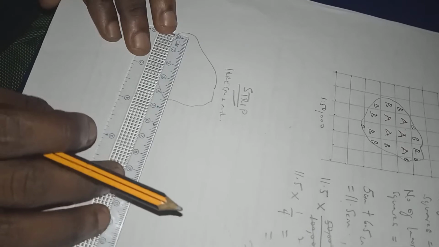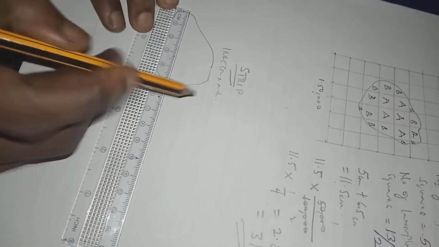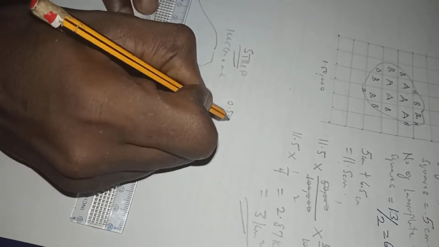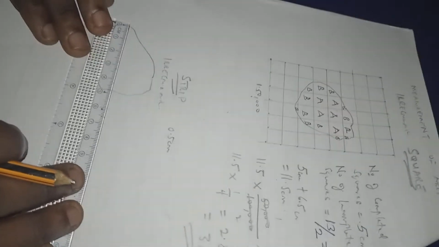All right, let's quickly move on to the using strip. This is for square method, this is for strip method. How do you give out the strip method? Now you choose a convenient scale that can go very well here. Most times you always advise students to use 0.5 centimeter. If we use 0.5 centimeter, you will see now, so this is 0.5, 0.5, 0.5, and so on.